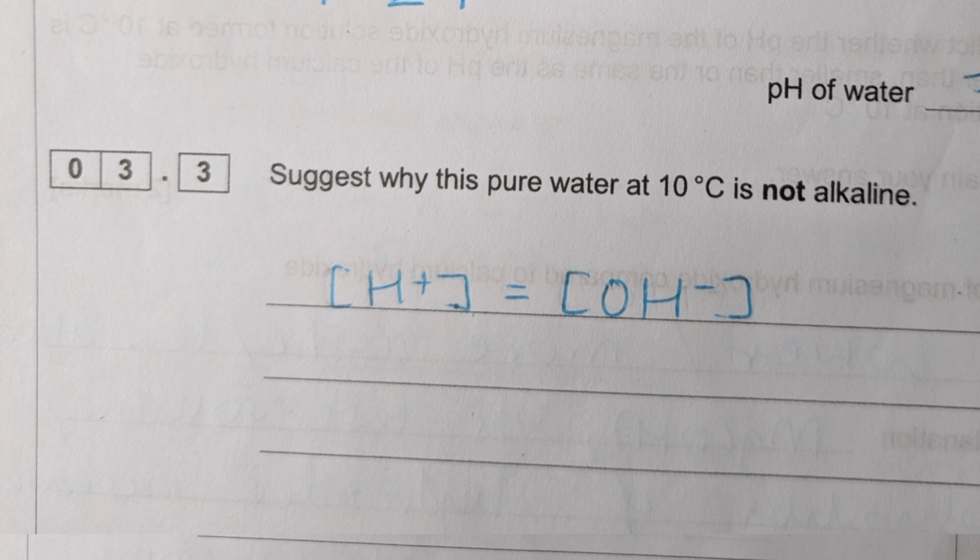Last question, well done if you've stayed around this long. So it says, suggest why pure water at 10 degrees is not alkaline. Anytime you see pure water, it's completely neutral because pure water means that the concentration of H+ is equal to the concentration of OH-. And that's considered neutral regardless of the pH value.